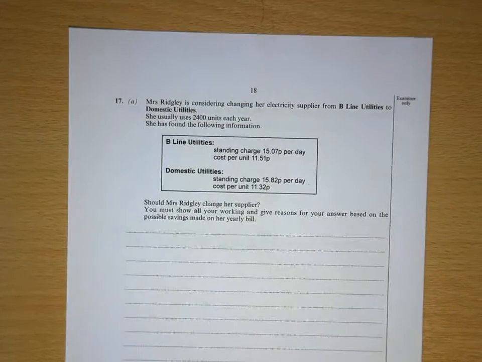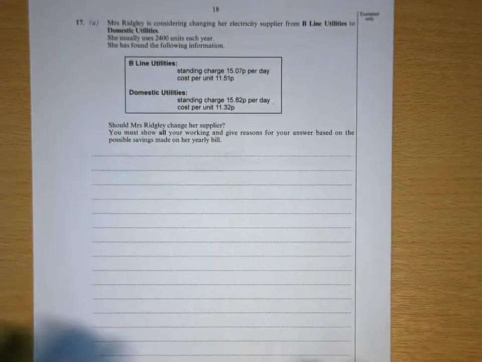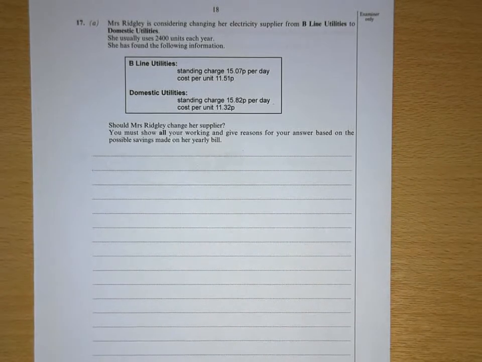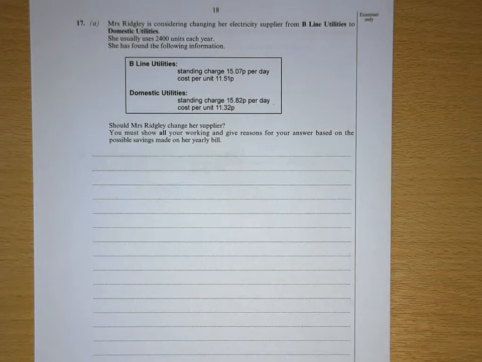Question 7. As if you don't get confused enough with utility bills, here they've given you 2 different ones to compare. So this is a really evil question. Okay, let's take a look. Mrs. Ridgely is considering changing her electricity supplier from B-line utilities to domestic utilities. She uses 2,400 units each year. She has found the following information.